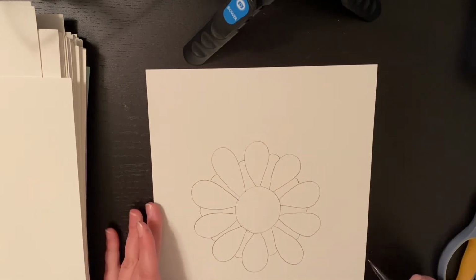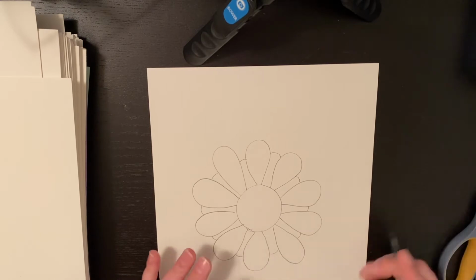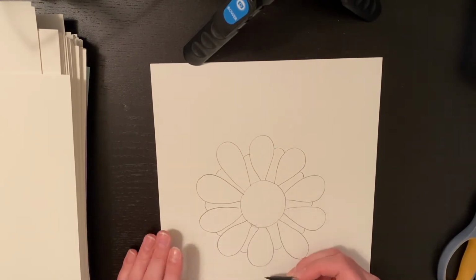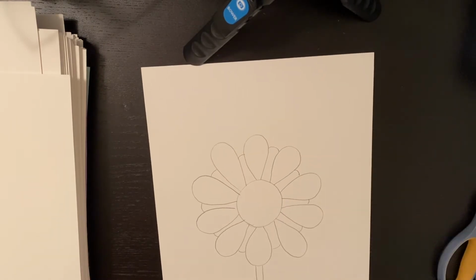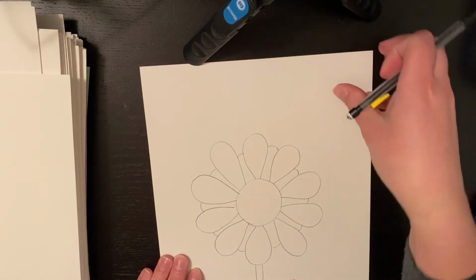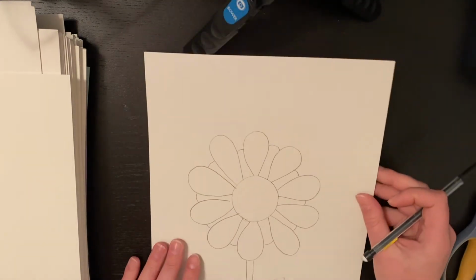Remember to pause the video and rewind if you need to, if I'm going too fast for you. Okay, the next step is I'm gonna add a stem to my flower. If you want to give your flower a leaf, this is a good time to add a leaf for your flower. And that will go all the way to the bottom of your paper. Okay, hope you can see that. So it goes all the way to the bottom of your paper.